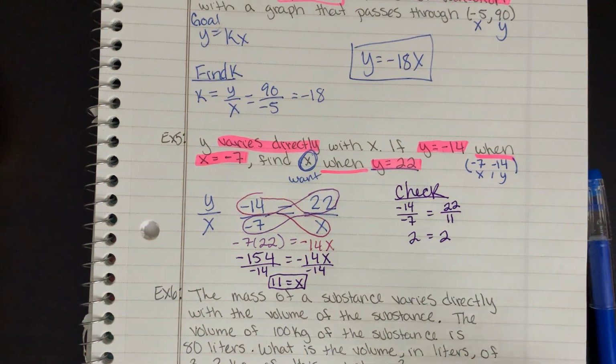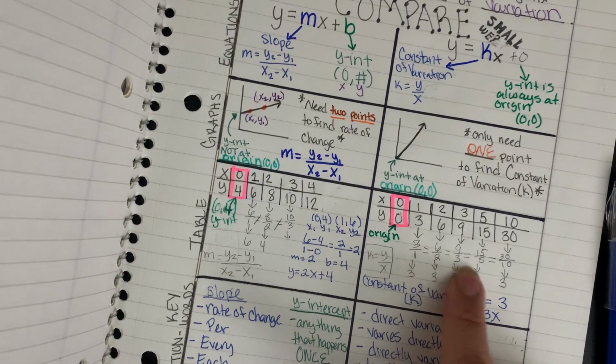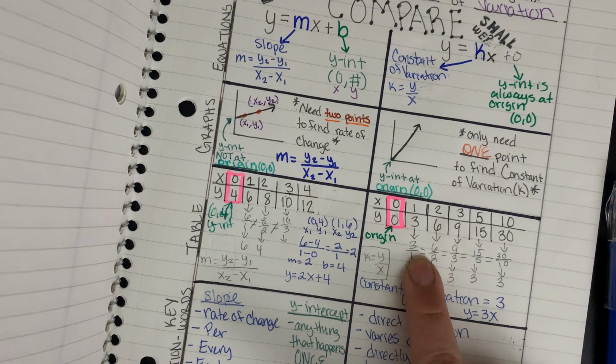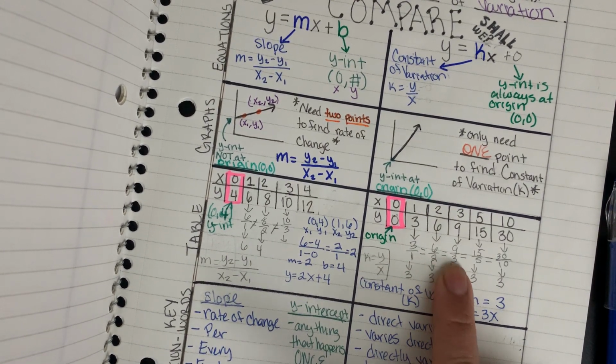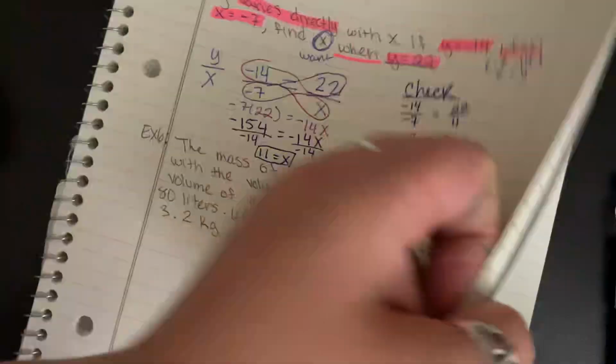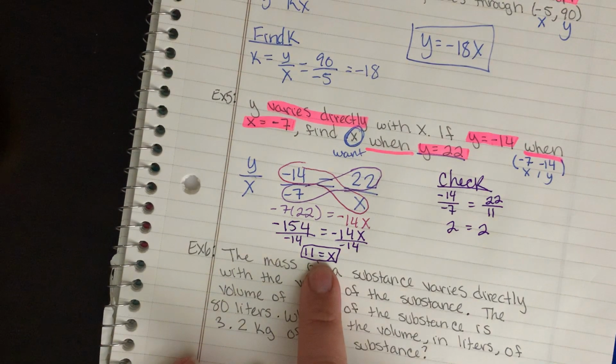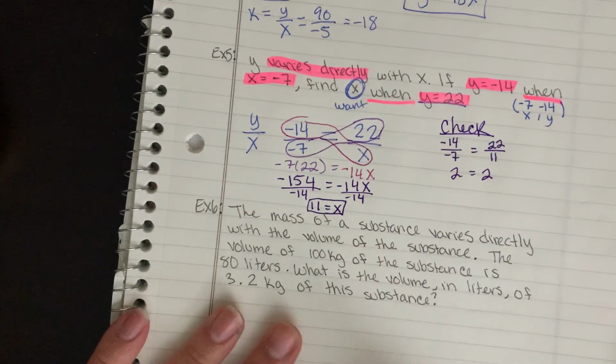Yes, they are directly proportional because we did that with our table right here. Anything that's direct variation, each ordered pair, its constant of variation is going to equal the next, which is going to equal the next, which is going to equal the next. So yes, our answer would be x equals 11.